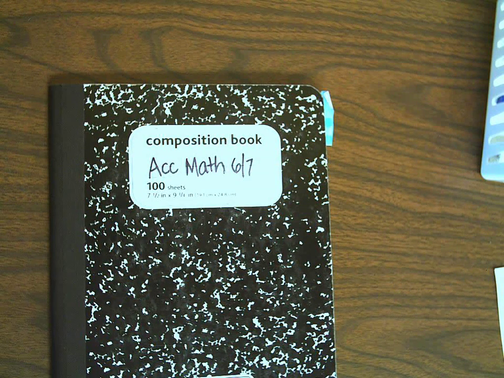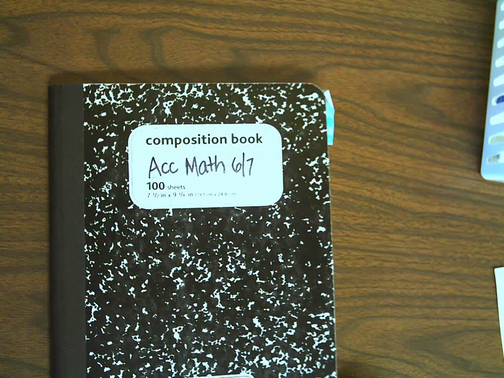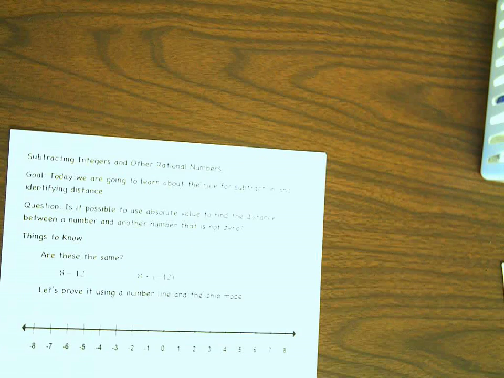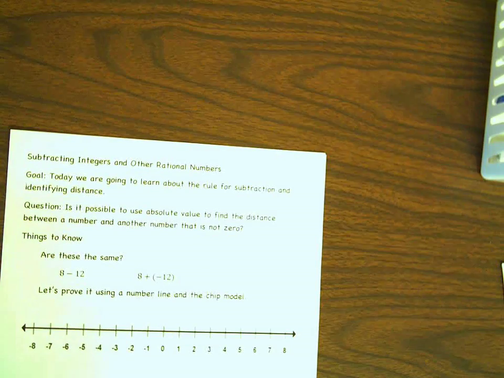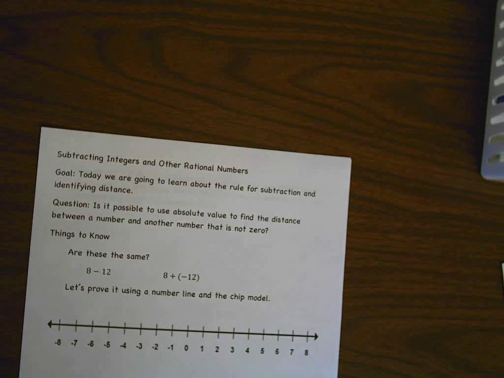This is Module 8, and you are going to be working with Lesson 3. The name of the lesson is Subtracting Integers and Other Rational Numbers. Our goal for today: we are going to learn about the rule for subtraction and identifying distance. The question that I want you to be thinking about is, is it possible to use absolute value to find the distance between a number and another number that is not 0?